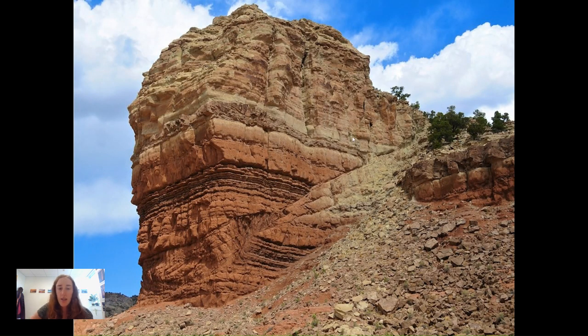For a picture, again, here's your fault. It's this crack that goes straight through the rock layers here. If you look at this crack right here, you imagine your feet being on this. What you'll notice is that these eroded layers, this side on the left, has gotten pushed up relative to the side on the right. So this is another real life example of a reverse fault in the field.